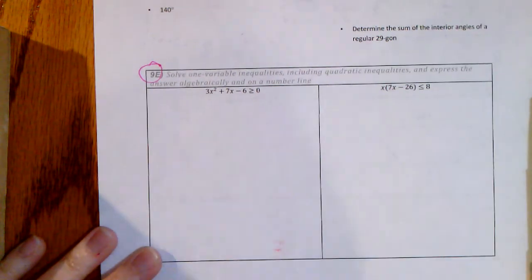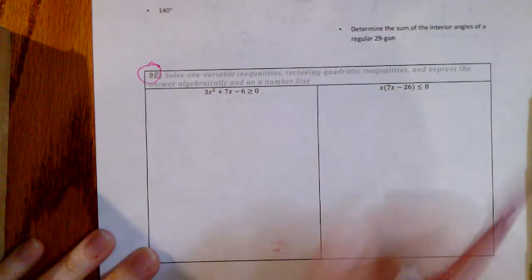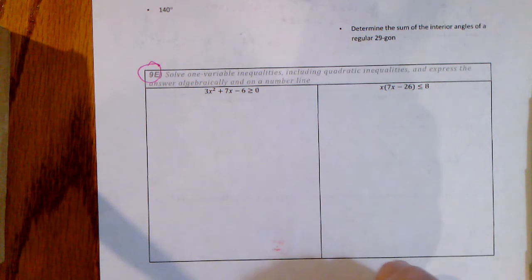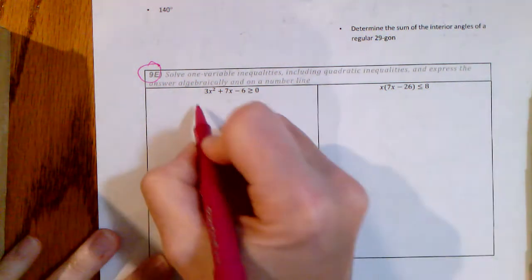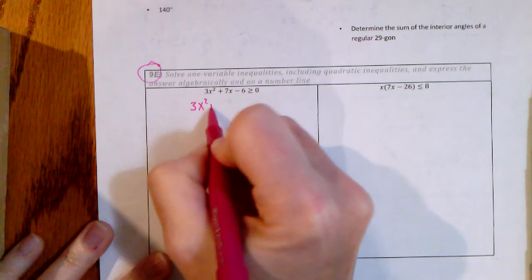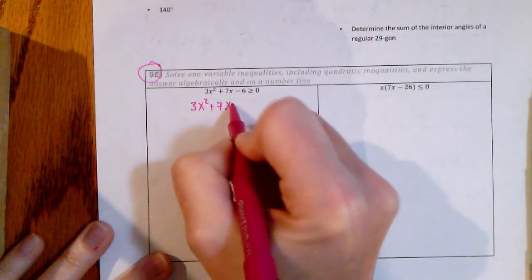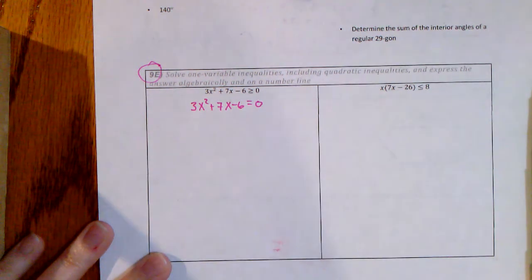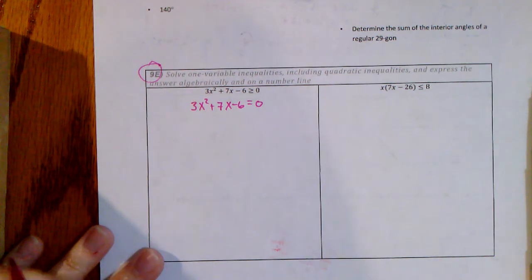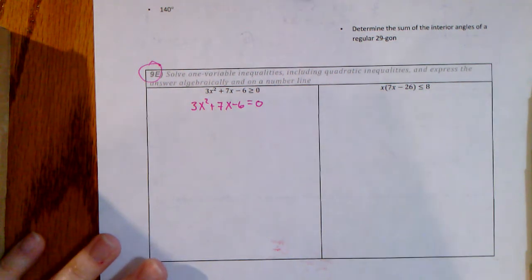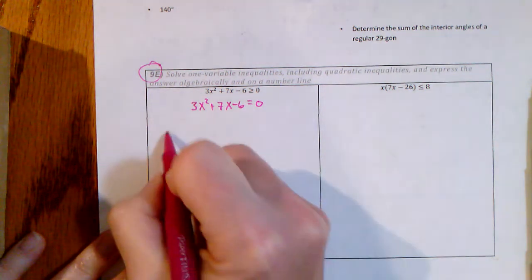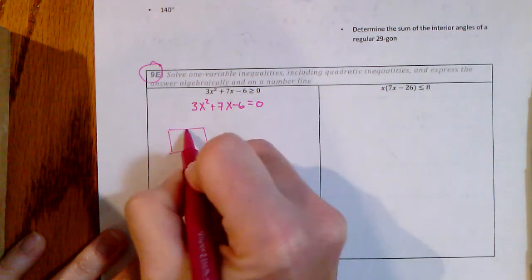Okay. The way we are going to solve this is we are going to treat this like an equation. Right? First thing we're going to do is we're going to solve this quadratic equation. So 3x squared plus 7x minus 6 is equal to 0. Right? We have three ways to solve a quadratic equation: factor it, complete the square or quadratic formula. I'm going to try to factor it first, so that's box diamond.